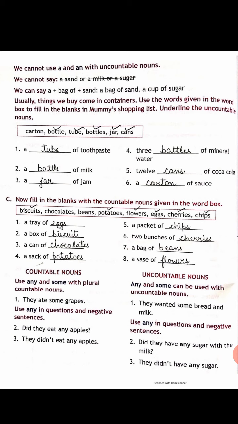Now fill in the blanks with the countable nouns given in the word box. We have to fill only the countable nouns, which we can count. A tray of eggs. A box of biscuits. A can of chocolates, a sack of potatoes, a packet of chips, two bunches of cherries, a bag of beans, a vase of flowers.